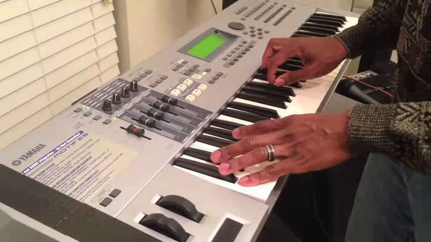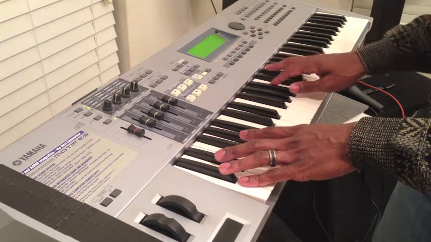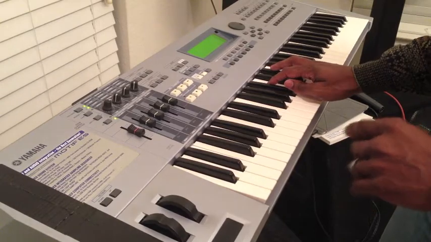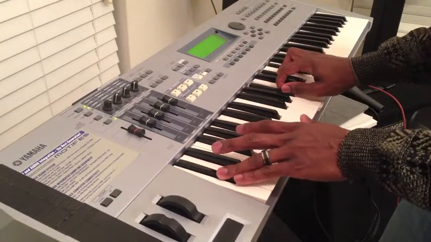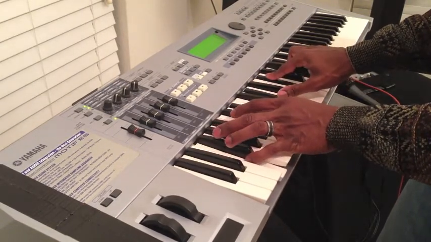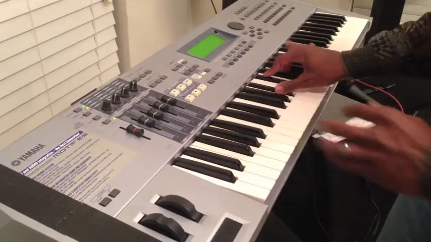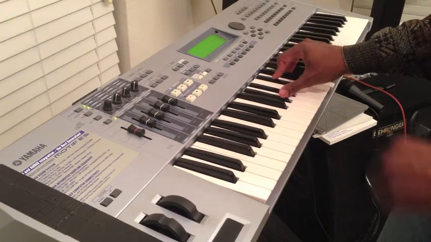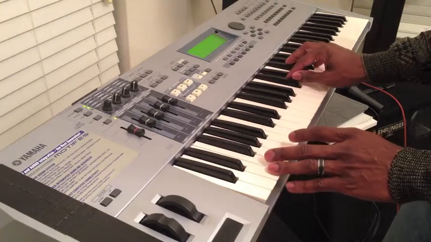Okay, so you see the flow kind of there, and then now when we get ready to come out of that section, they do a D flat suspended. So you can keep that suspended sound. We'll have like a B major 7 over D flat, then resolve it to a D flat over F, then a G flat major 7. You can kind of play that with a B flat minor 7 sound on top. B flat minor 7 over G flat, then D major 7 over E.